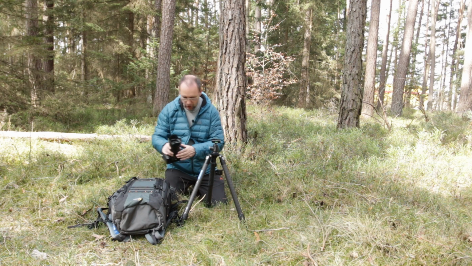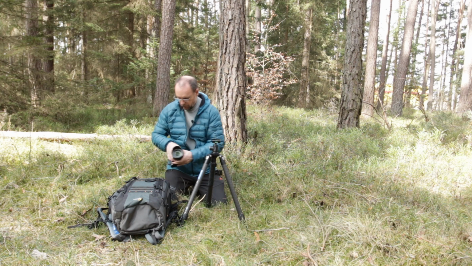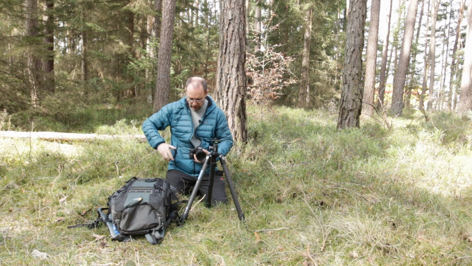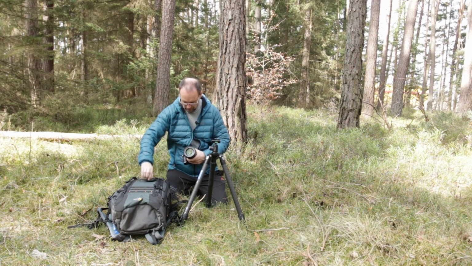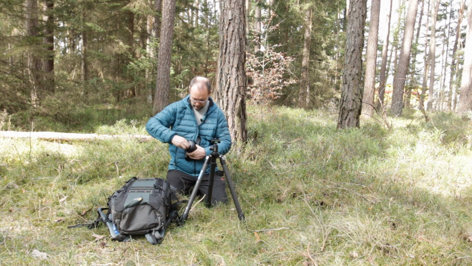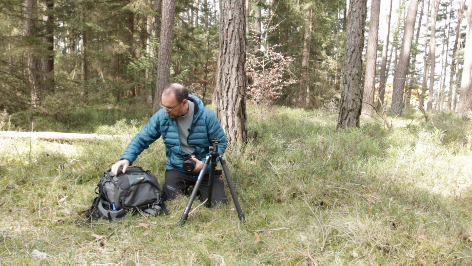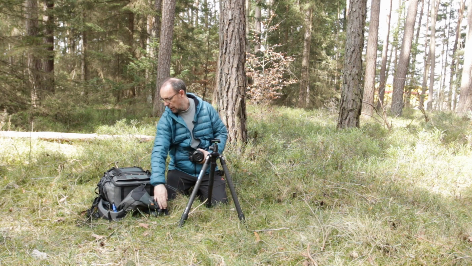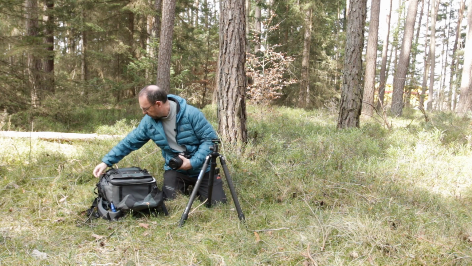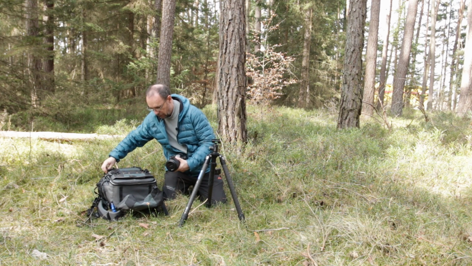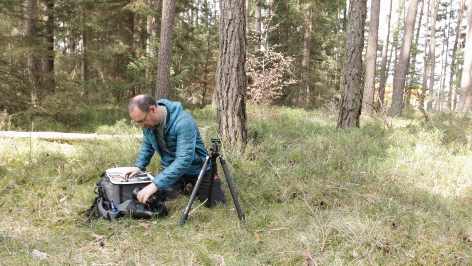Okay, so I'm going to start setting up my camera. I'll change lenses quickly. As I said, I'll use a longer lens, and I'll go with the 70 to 200.